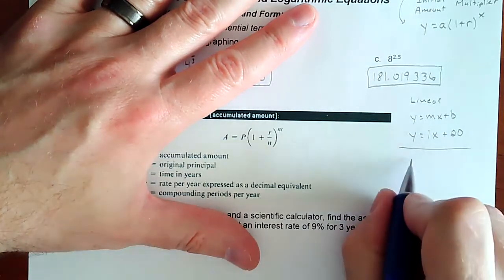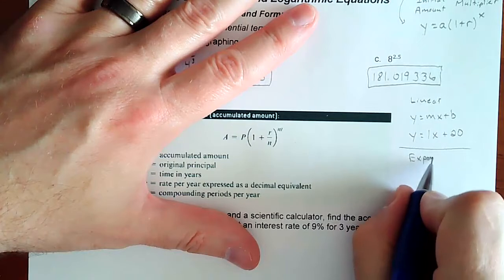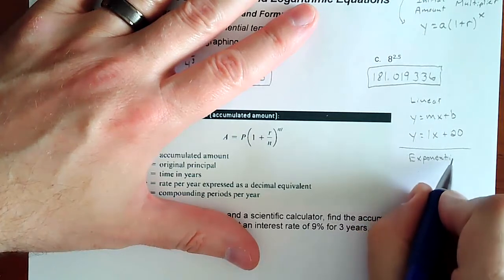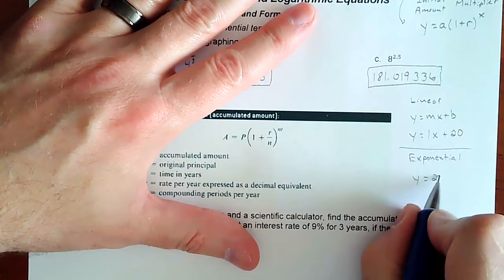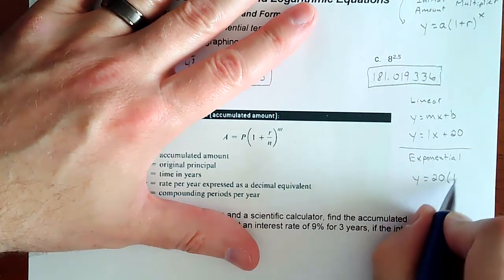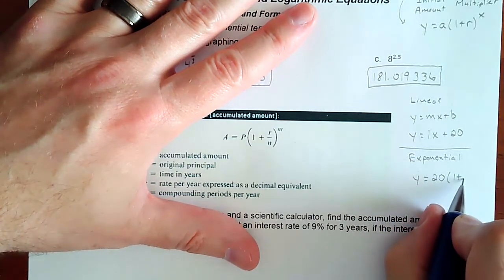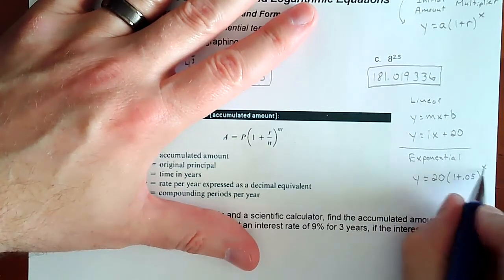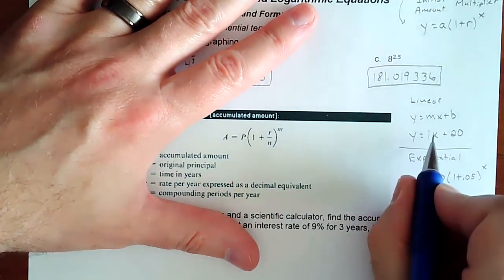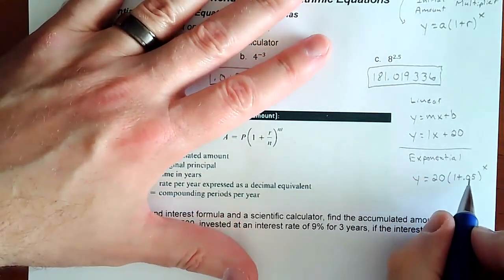An exponential pattern is still going to be a pattern, but you'll start with this $20 an hour, and then you're going to have 1 plus a rate. And let's say you're getting a 5% raise. Okay, so 0.05. And then that's still going to be raised to a power. That x is the same as this x. It's going to represent your years. So let's say they're going to give you a 5% raise every single year.